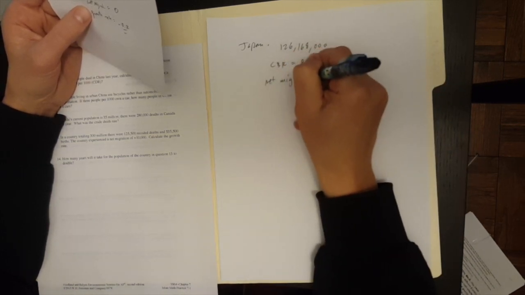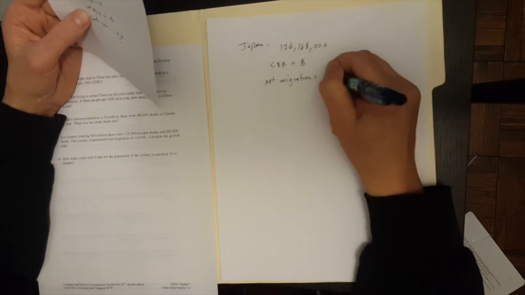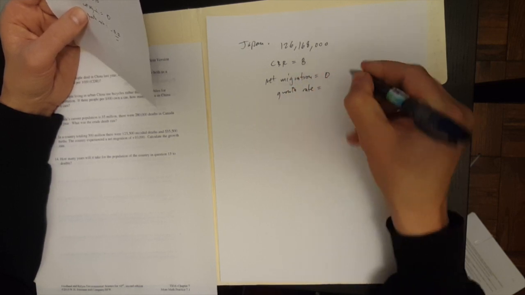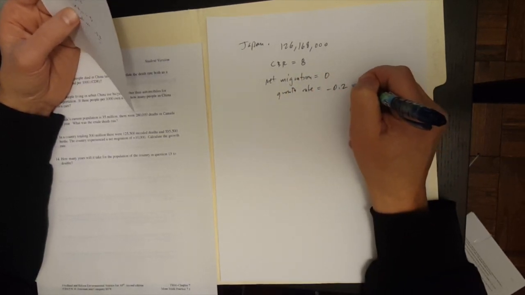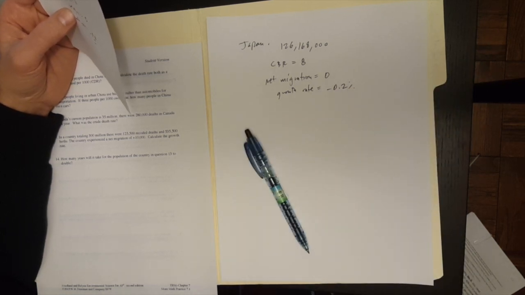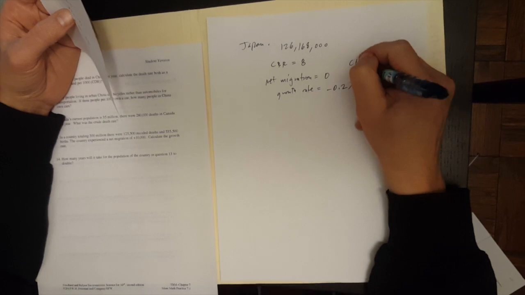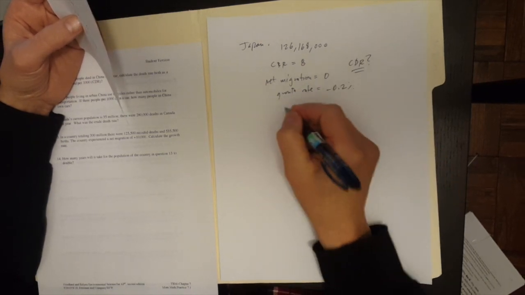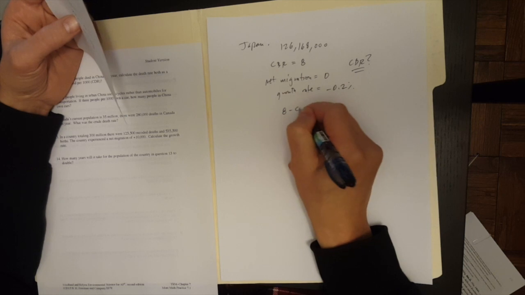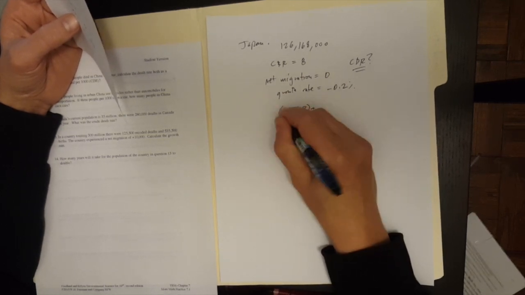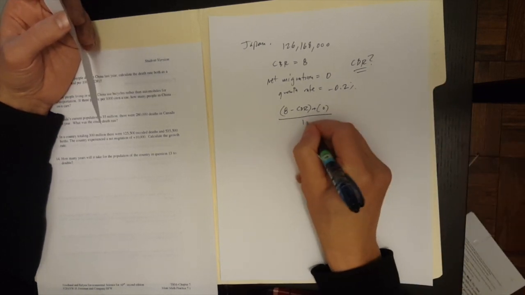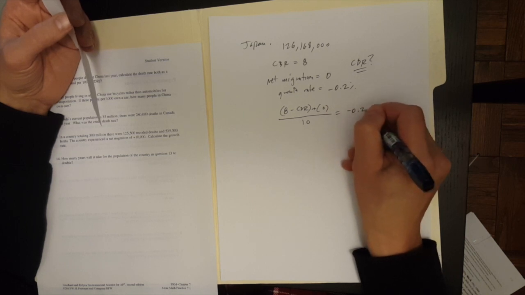Net migration is 0. The growth rate, negative 0.2, and that would be a percent. What's missing? It's the CDR. So what is the CDR for Japan? Well, let's plug in our calculation here. So we've got 8 minus CDR, right? Plus the net migration rate, which is 0, so nothing really, divided by 10 equals negative 0.2%.